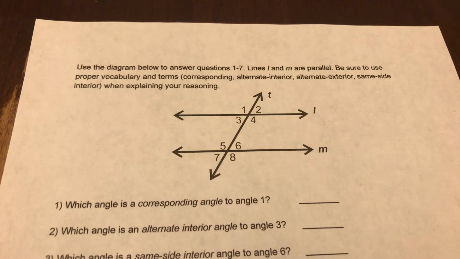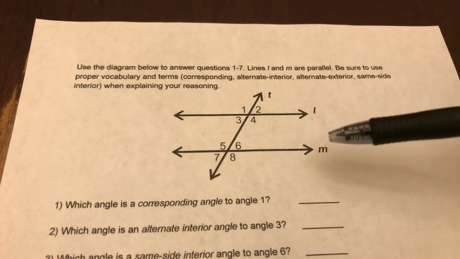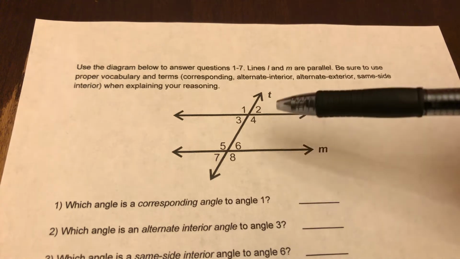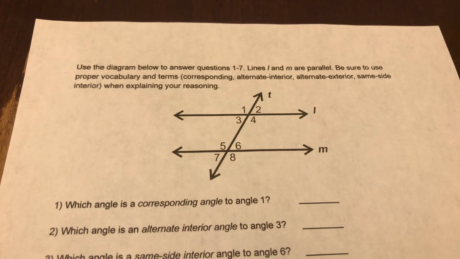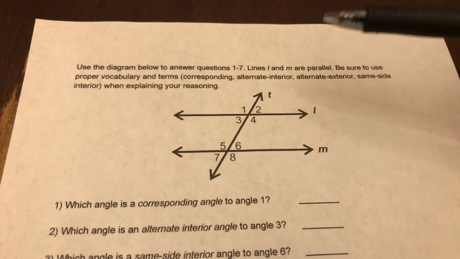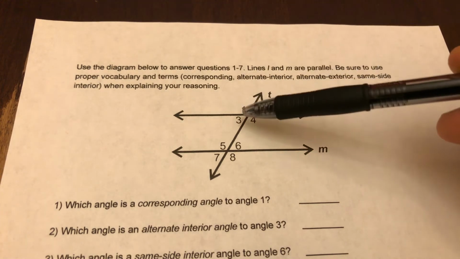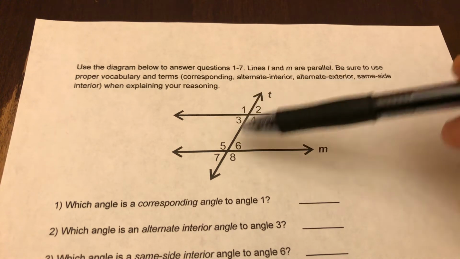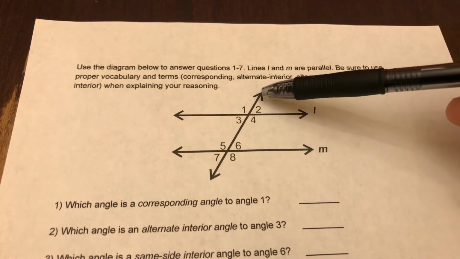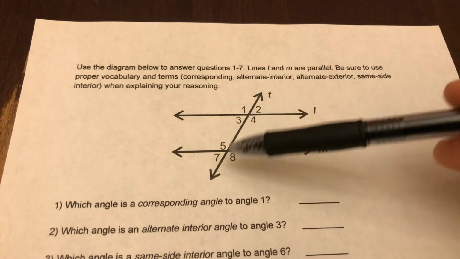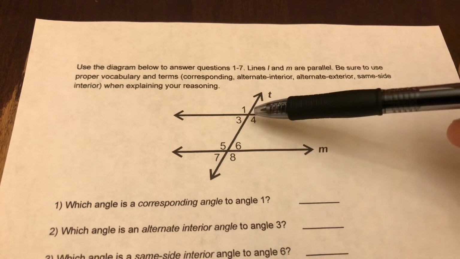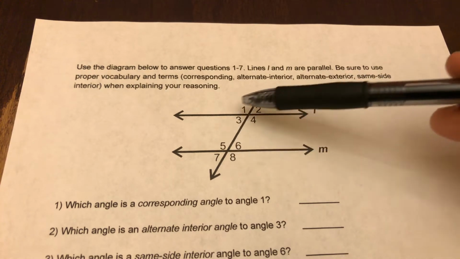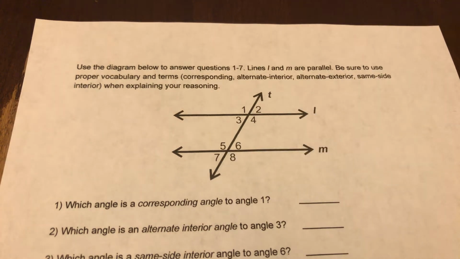So the first question says, which angle is a corresponding angle to angle 1? Corresponding angles, if you remember, are on the same side of the transversal, and they are on the same side of both parallel lines. That basically means they're in the same position. Both of these sets of four angles are exact copies of each other, because this line is hitting both of these at the same angle, because these are parallel. So both sets of four angles are going to be identical.